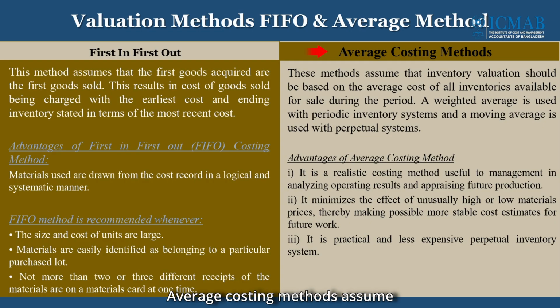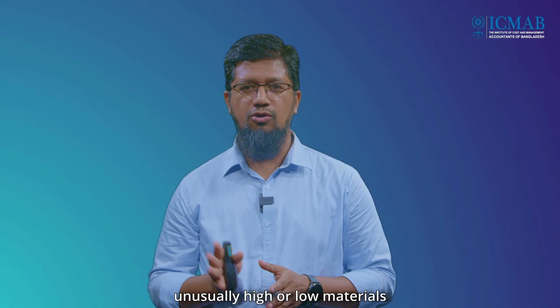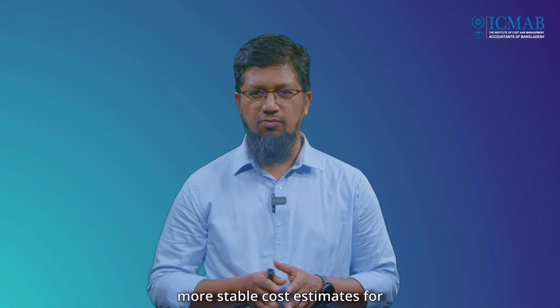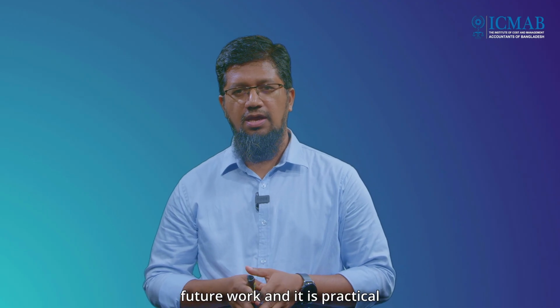Next is average costing method. Average costing methods assume that inventory valuation should be based on the average cost of all inventories available for sale during the period. A weighted average is used with periodic inventory system, and a moving average is used with perpetual system. The benefits of using average costing method is it is a realistic costing method, useful to management in analyzing operating results and appraising future production. It minimizes the effect of unusually high or low materials prices, thereby making possible more stable cost estimates for future work, and it is a practical and less expensive perpetual inventory system.